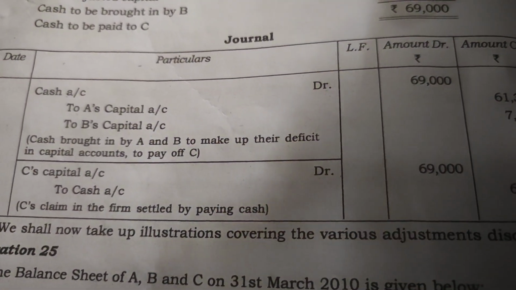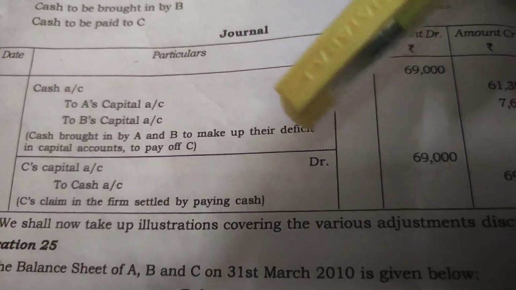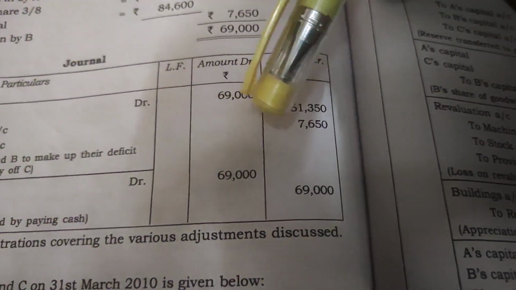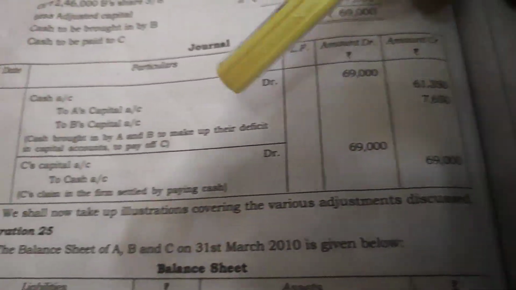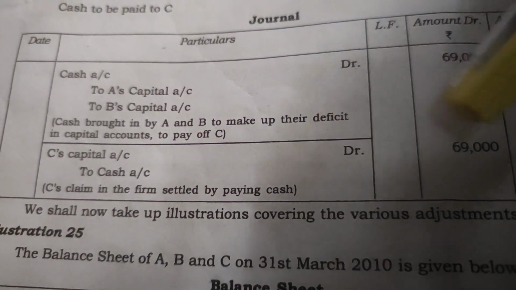Then the entry relating to the settlement of C's claim. The entry will be C's capital account debited to cash account. The amount will be 69,000. Narration will be: C's claim in the firm settled by paying cash.